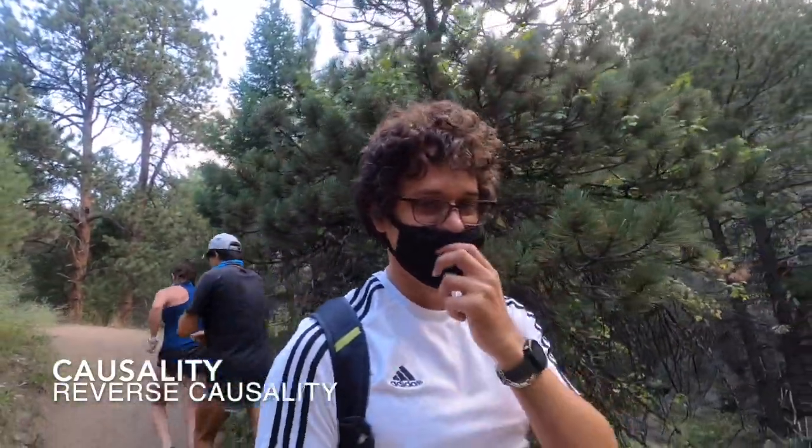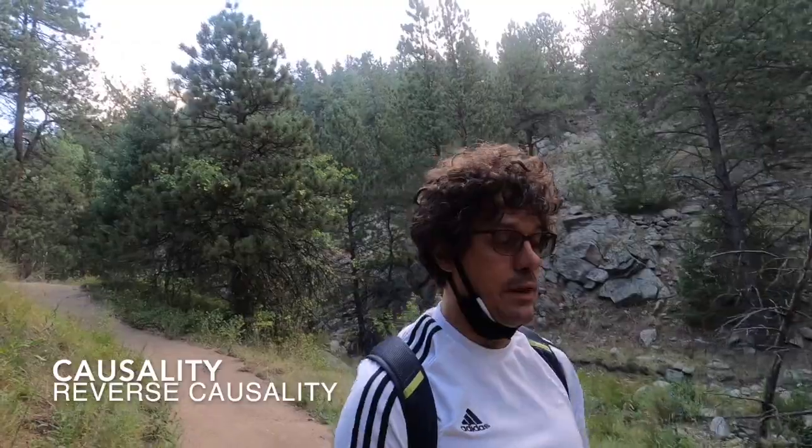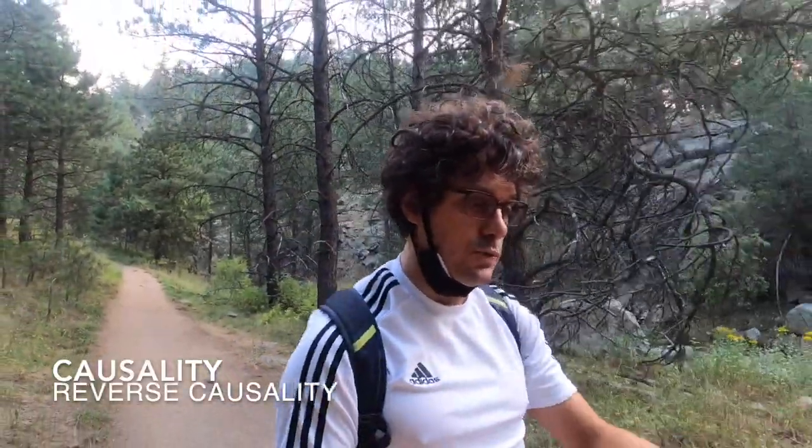But the risk is that you might be tempted to think that an increase in the number of policemen or women causes more violent crime, while maybe it is the opposite. Having more violent crime causes a larger police force. So you always want to be careful.